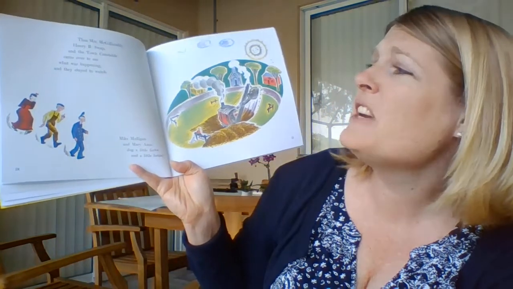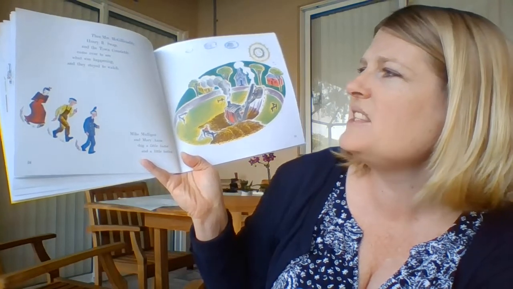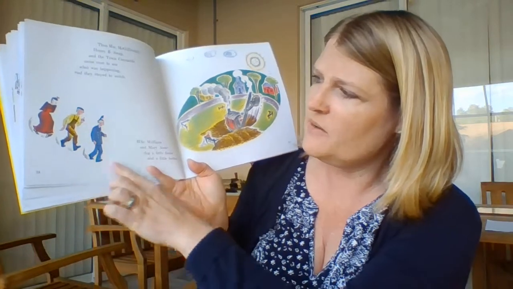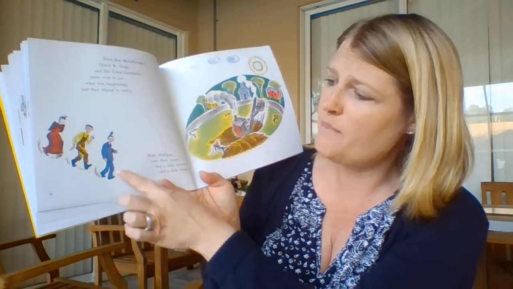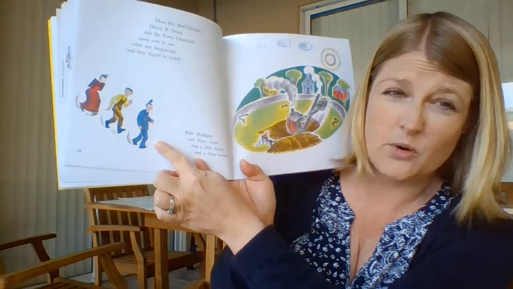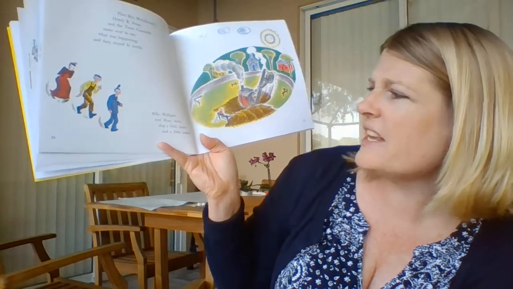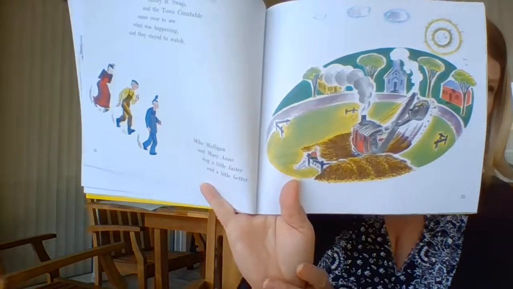Then Mrs. McGillicuddy, Henry B. Swap, and the town constable came to see what was happening, and they stayed to watch. I can see right here we have Mrs. McGillicuddy. This must be Henry B. Swap because this has to be the town constable, which is another name for police officer. Mike Mulligan and Mary Ann dug a little faster and a little better.